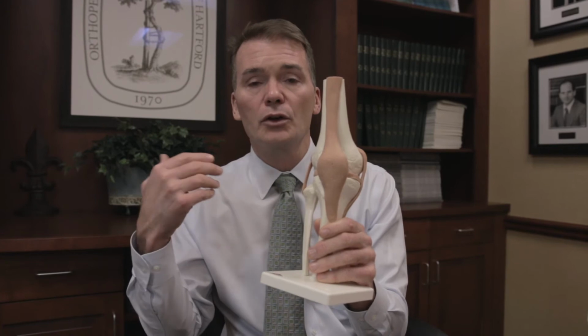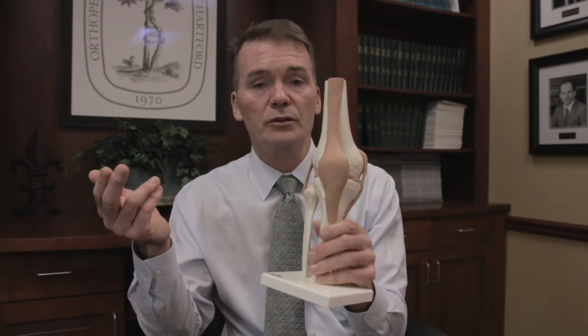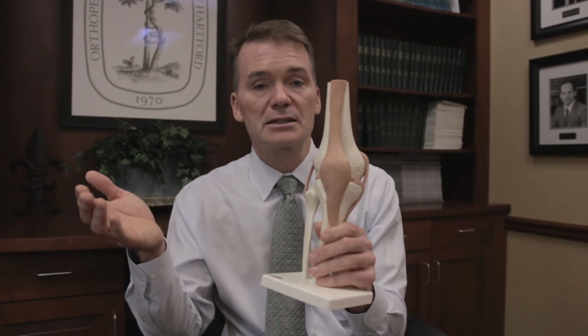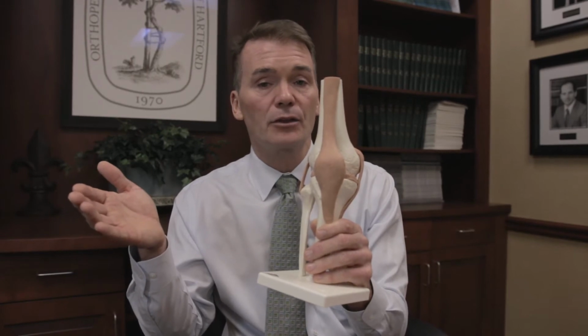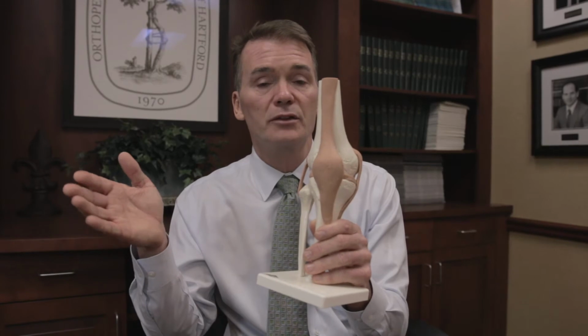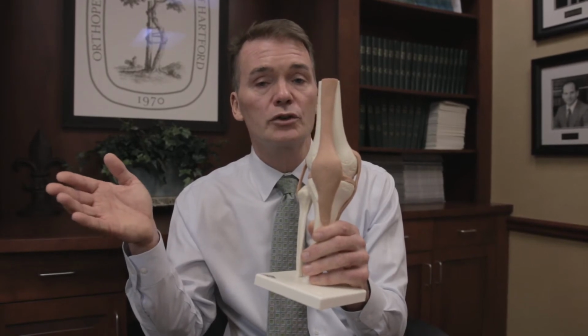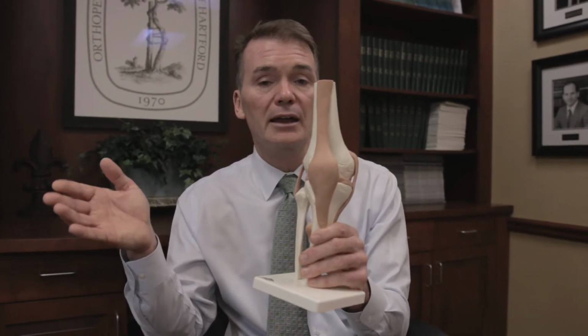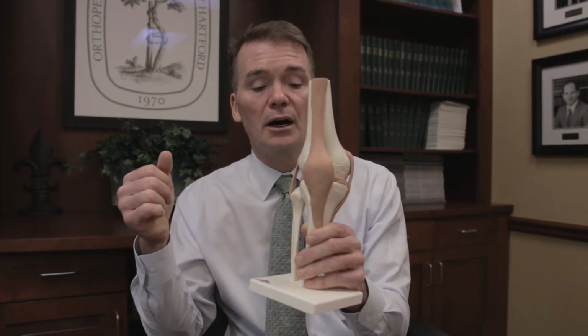As far as the ACL post-op protocols, you're protected weight bearing for about 3 weeks. You then start the rehabilitation process. You're running in line in 3 months. You're going to be doing a ballistics program at 6 months, and with a theoretical return to sport activities in the range of 9 months.